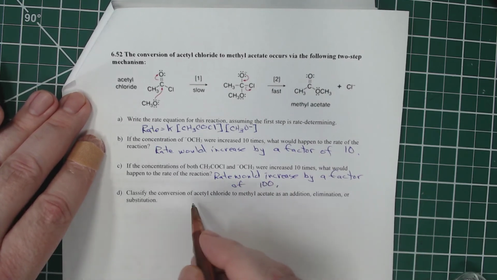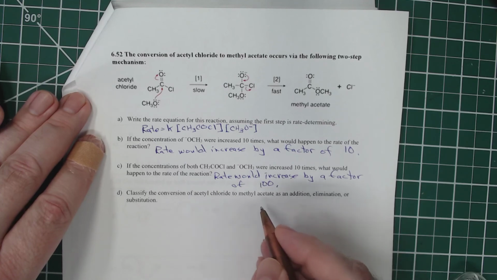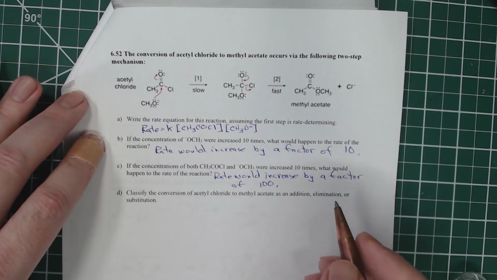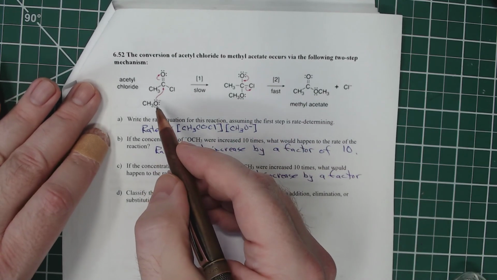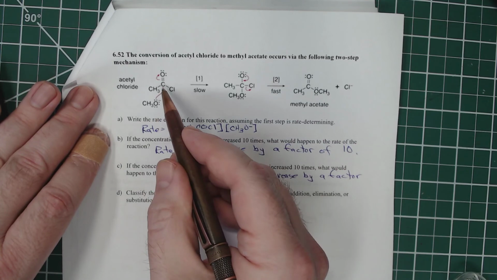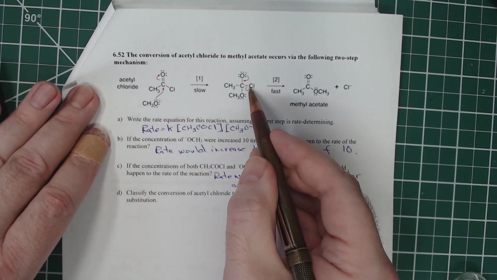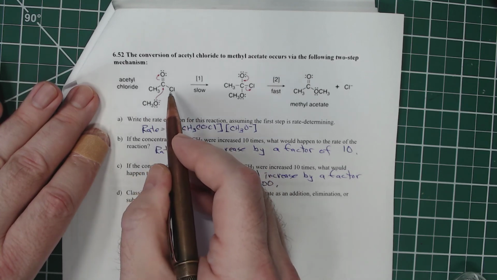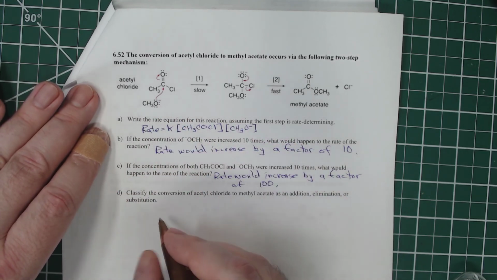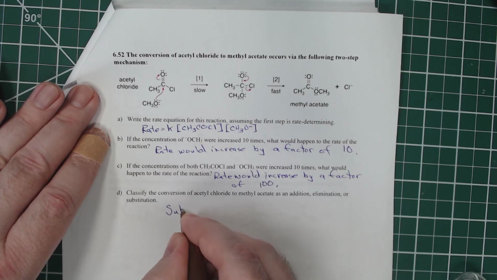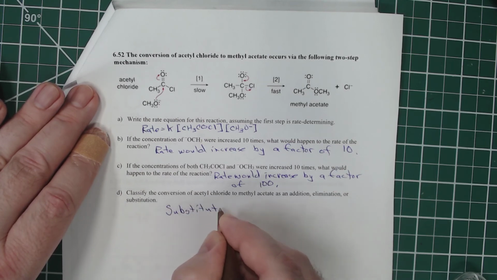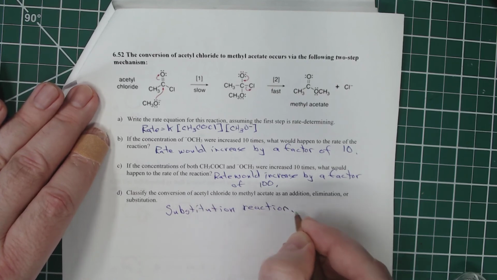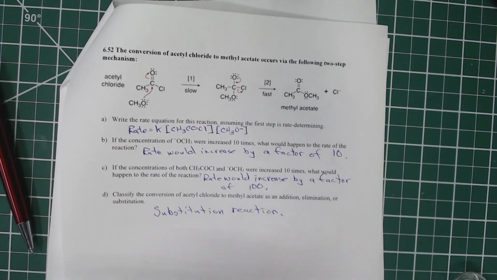All right. Classify the conversion of acetyl chloride to methyl acetate as an addition, an elimination, or a substitution. All right. So it looks like in that first step, we're adding it, but then we're losing the chloride. So we're essentially doing a substitution where we are replacing the chloride with CH3O. So this is a substitution. All right, and I believe that's it.